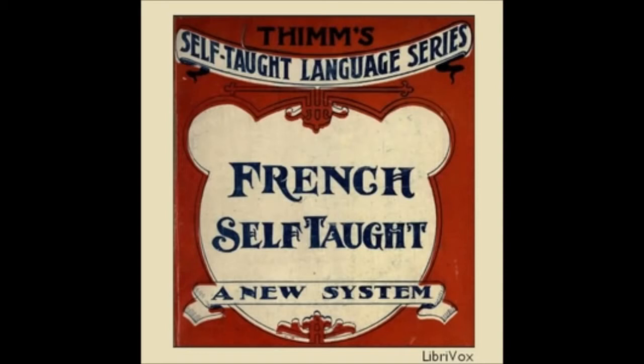Carry this letter to the post. Portez cette lettre à la poste. Pay the postage. Affranchissez-la. Buying. Where are you going? Où allez-vous? I have a few purchases to make. J'ai quelques emplettes à faire. Come with me. Venez avec moi. Willingly. De tout mon cœur.